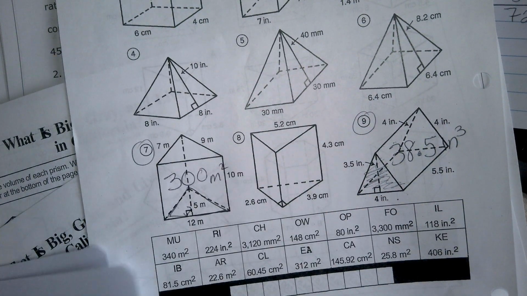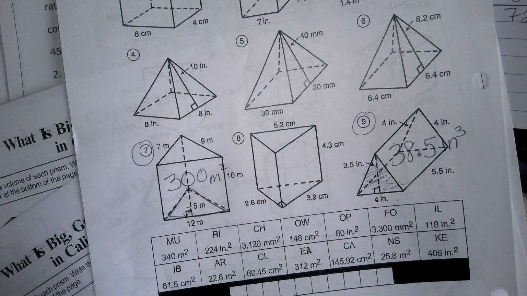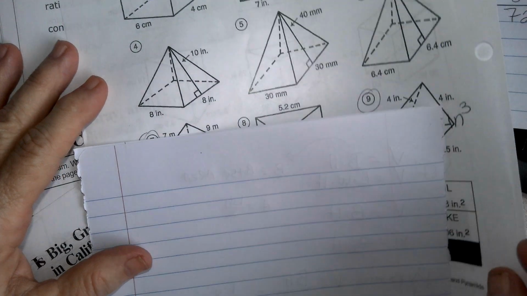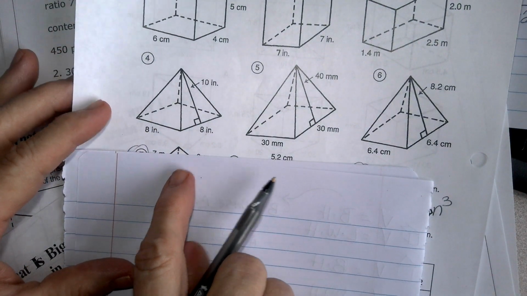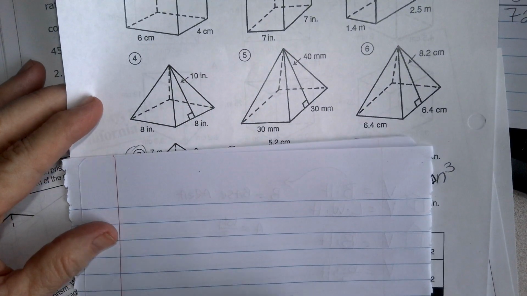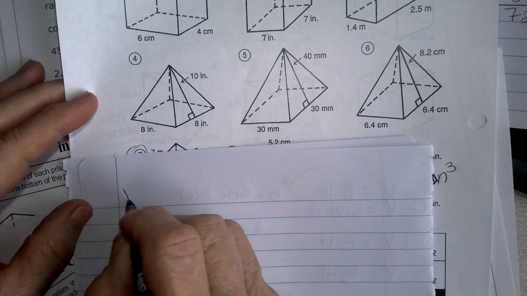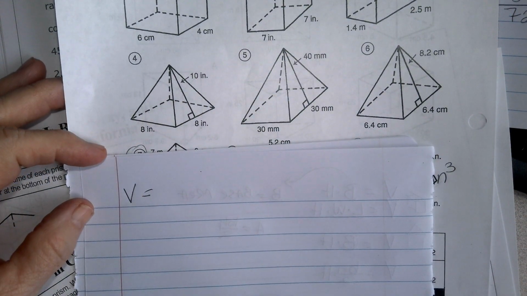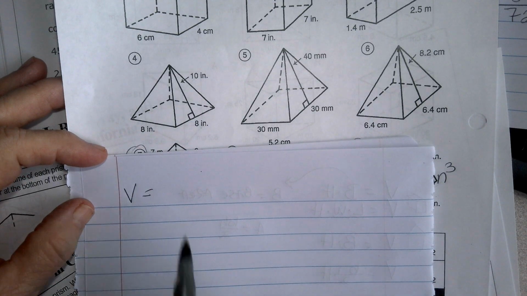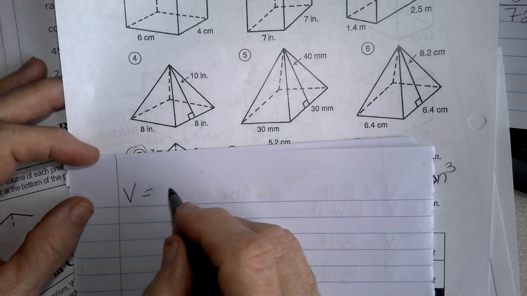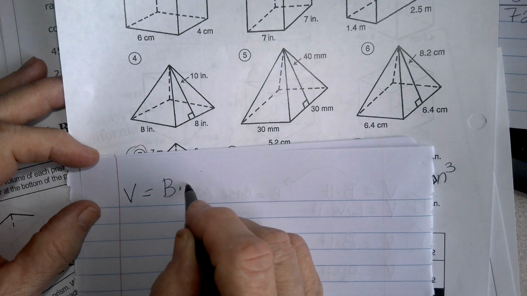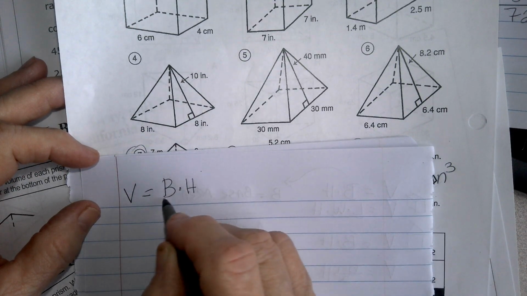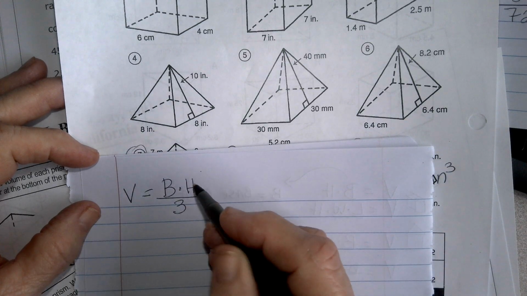Then we'll go straight up. We'll do the 4 and the 5. So this is the volume of a, not a cone, the volume of a pyramid is big B times H divided by 3.